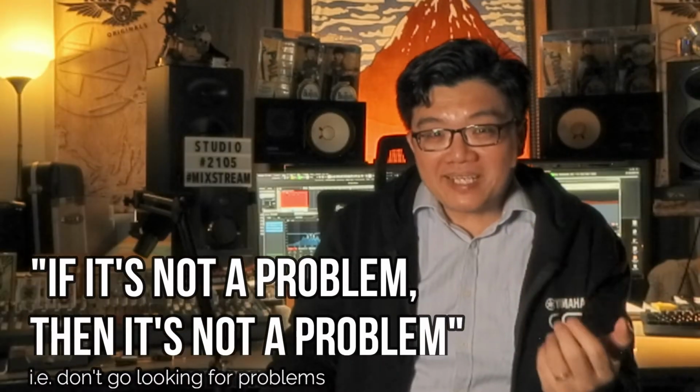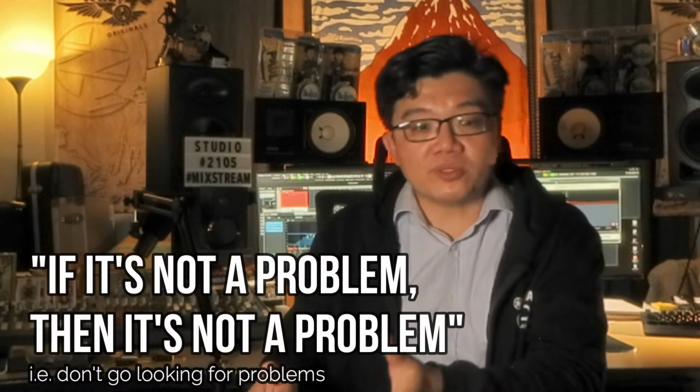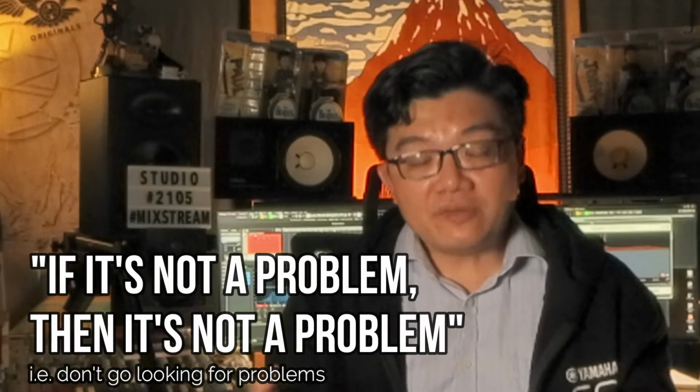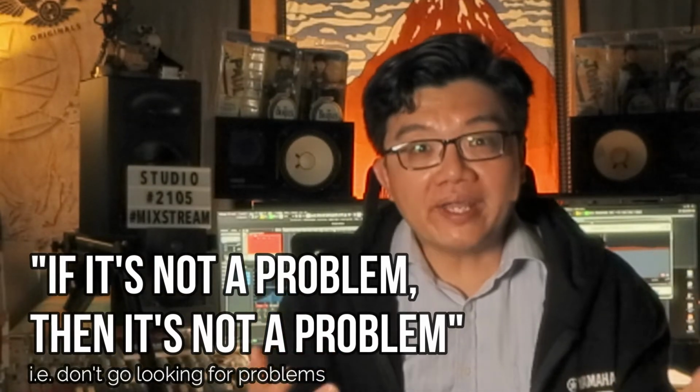When we use a narrow, aggressive boost, let's say 10 dB or more, you are definitely going to hear resonances and spikes and peaks and problem frequencies everywhere. In fact, a 3 dB boost at any frequency can be perceived as quite a drastic change, but it doesn't mean that there is a particularly bad frequency there. As the saying goes, if it's not a problem, then it's not a problem.